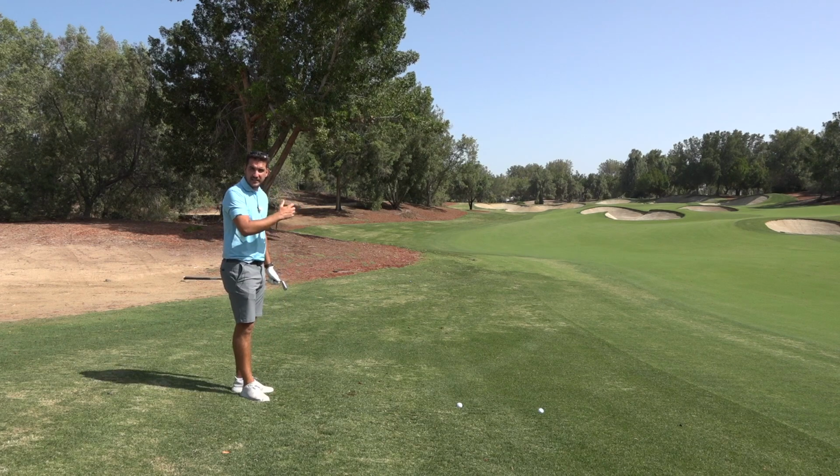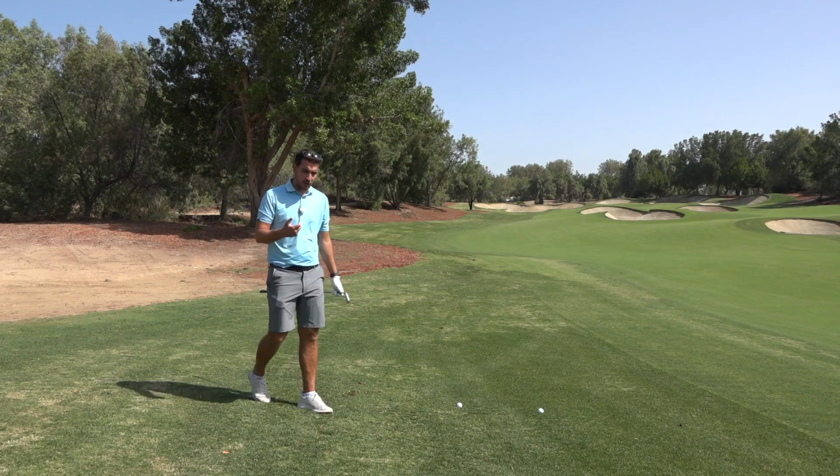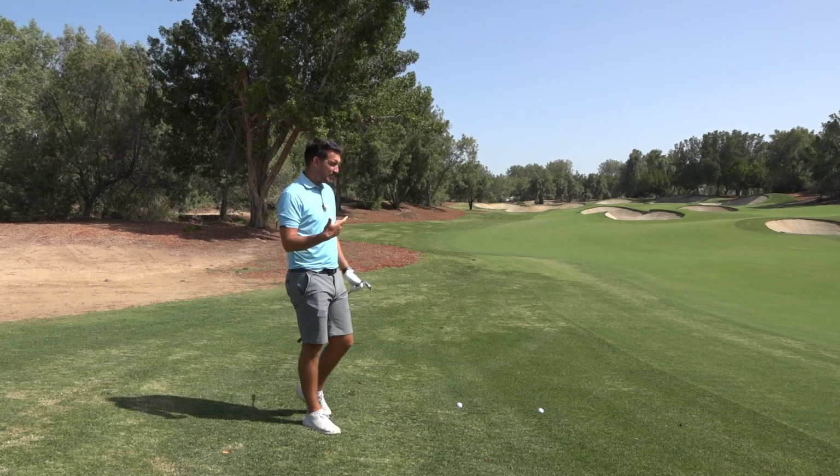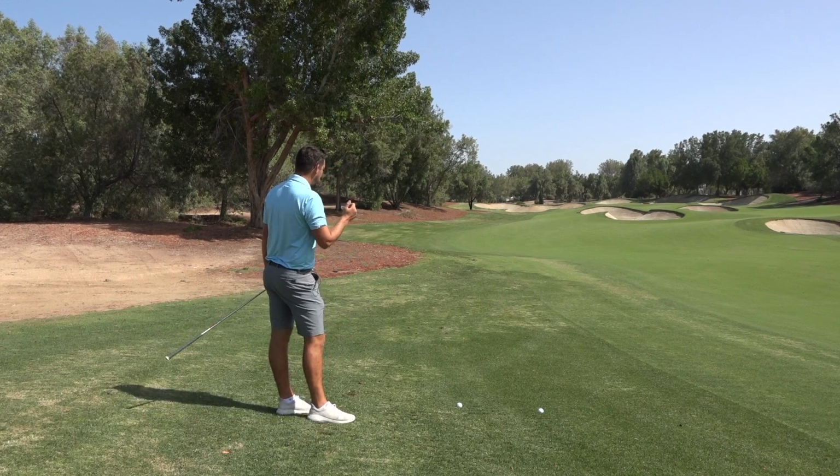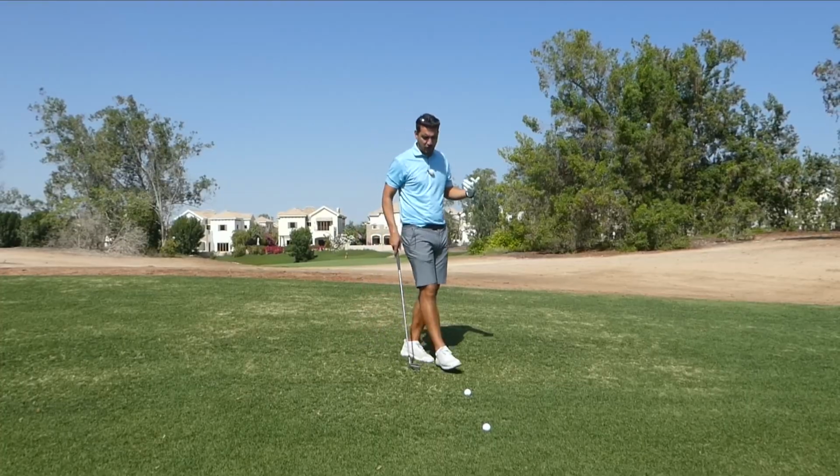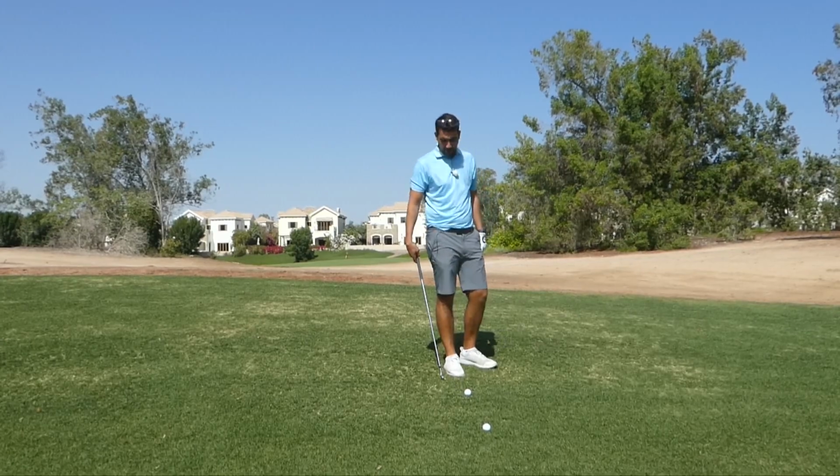I don't want to see the ball move too much from left to right, because not only am I trying to judge distance, it's going to be difficult to actually adjust for the length of the shot based on the amount of curvature.